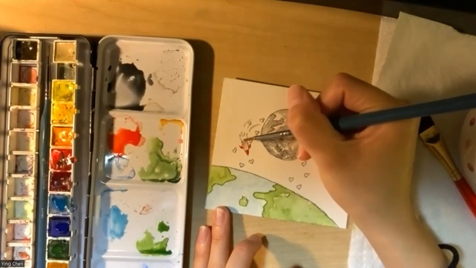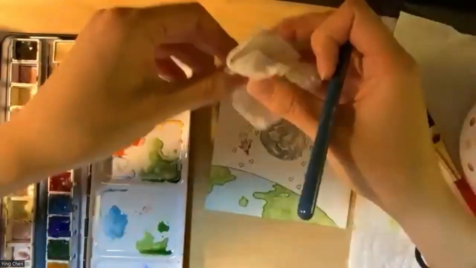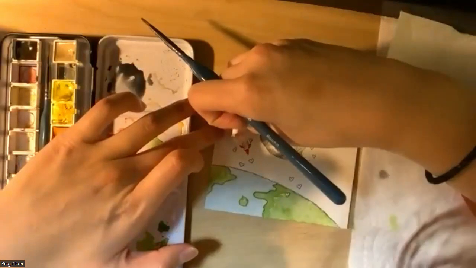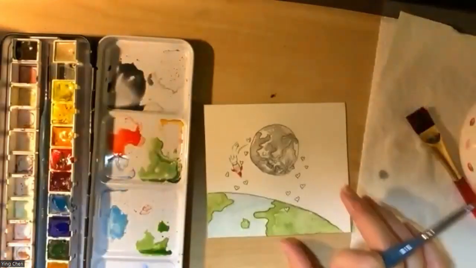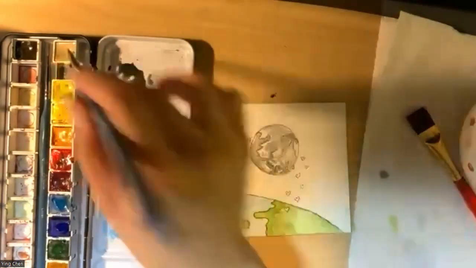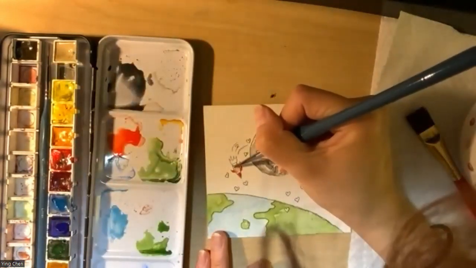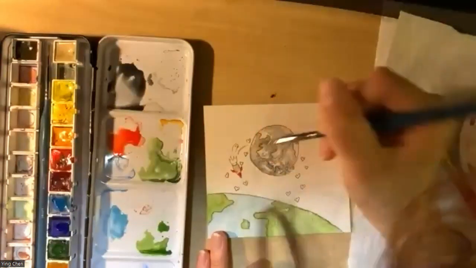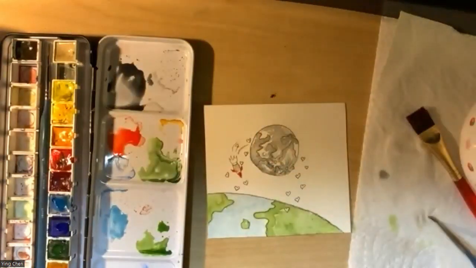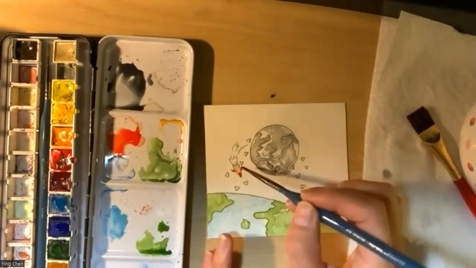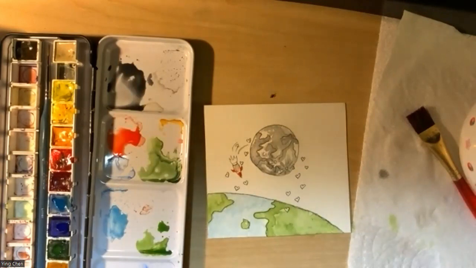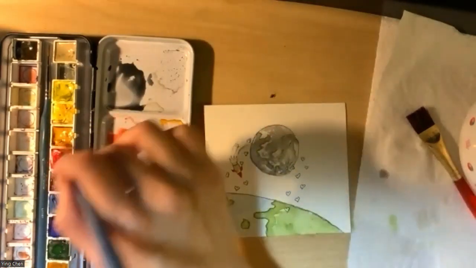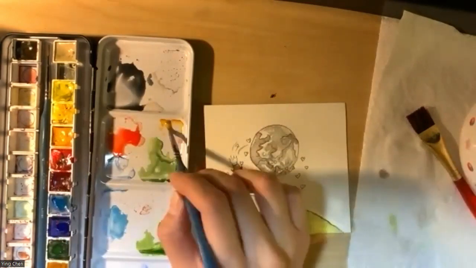Oh, it leaked through a bit. To dab, dab, dab. No, actually, that's a cool effect. I'm gonna leave it. All right. I won't touch it much more because I don't want more to leak through. You can blow on it to try to dry it, but it usually takes a couple minutes.